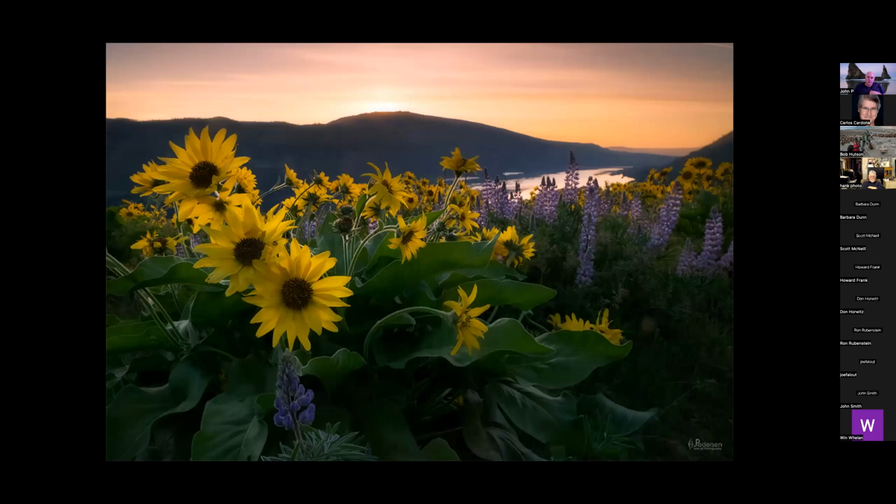So, sunrise in the Columbia River Gorge, the balsam roots again. I was maybe 15 inches away from this plant when I shot it. I really wanted to make a shot about the flower, the beauty of the flower, along with the lupins in the context of the sunrise happening in the east. And the way to do that was to fill as much of the frame as I could with the flowers, and to do that was to get very, very close.